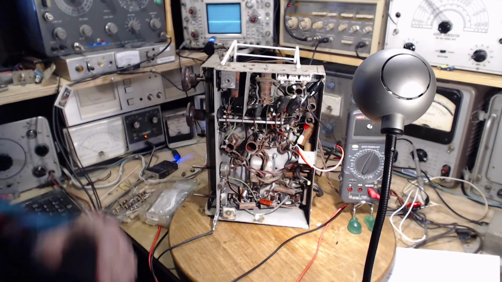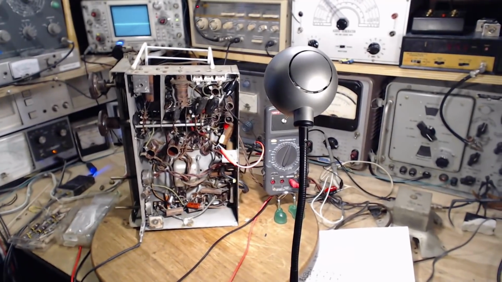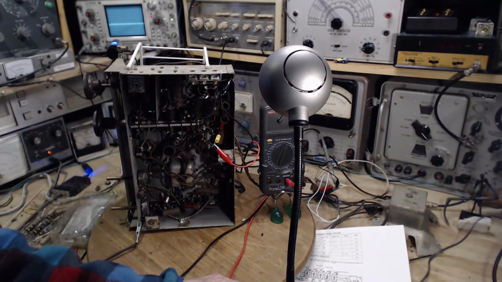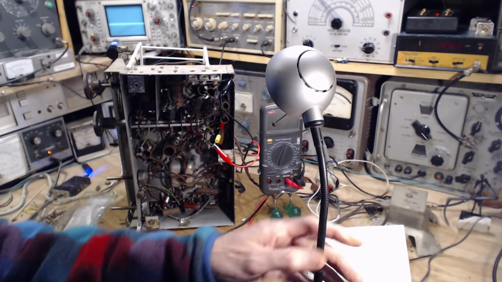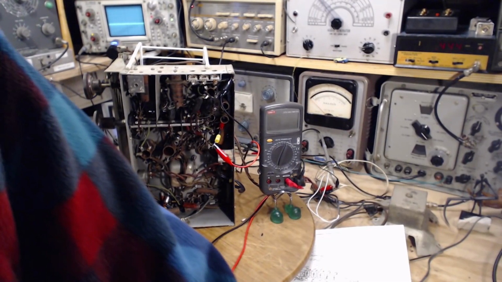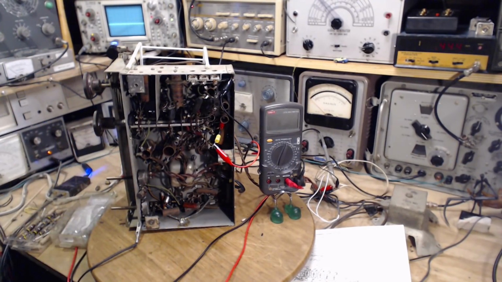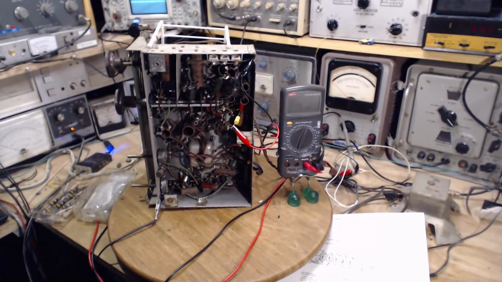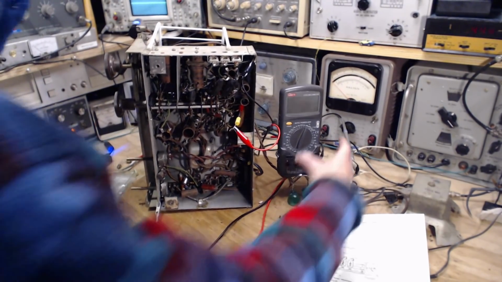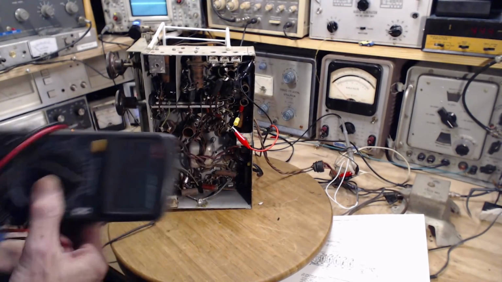One of the things I just realized is I never actually tuned my signal generator to 455. I left it at 444, so that might have been part of why it's a little bit weak. But there's no question that that resistor was a bad guy. He's out of there.